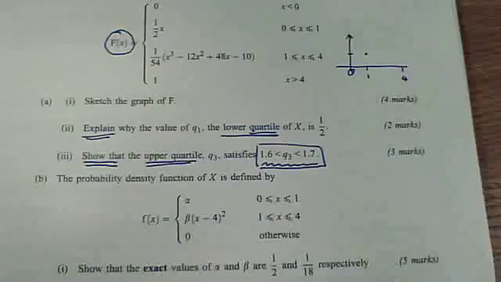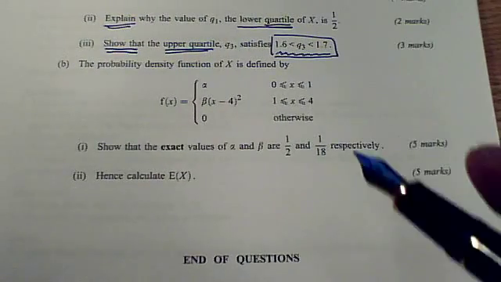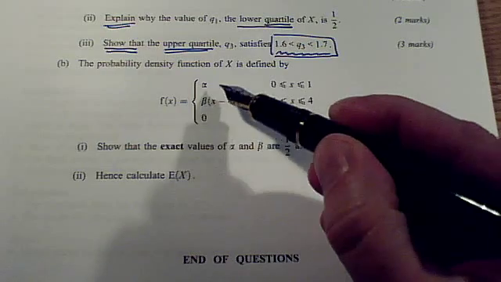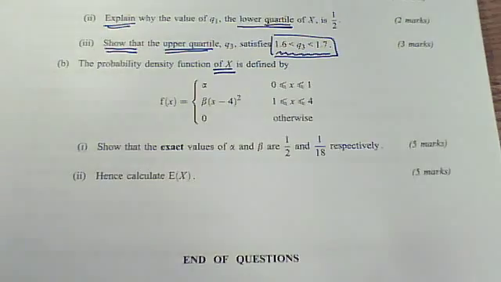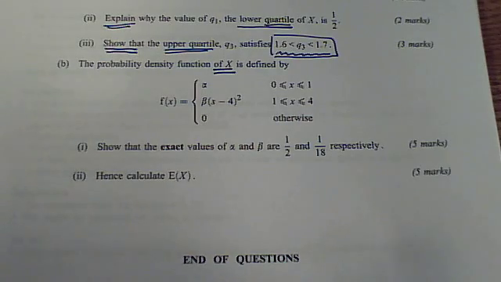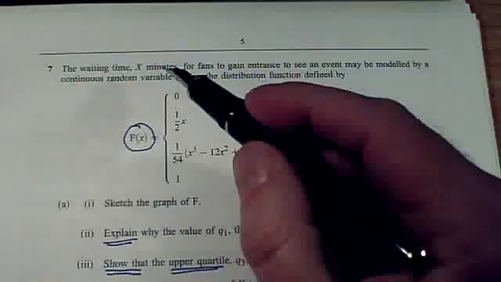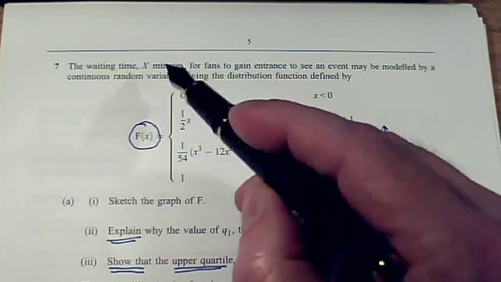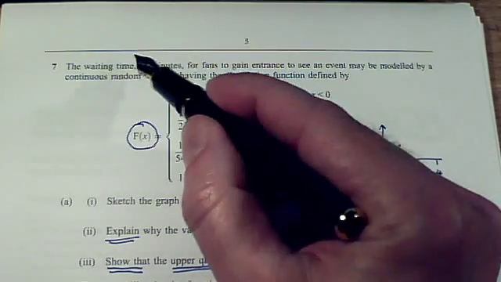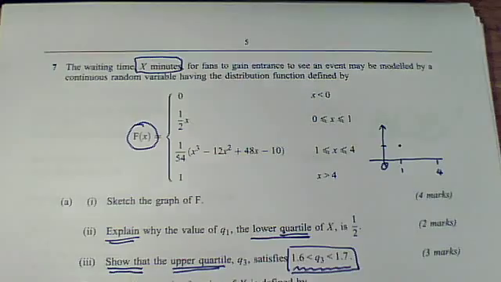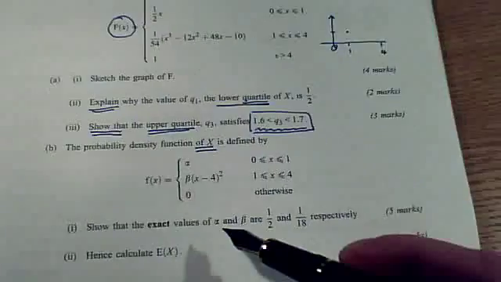On part B, we've now got a probability density function, and it's again got 2 rules. What you need to pick up is the probability density function of x. This is not a wholly new question. This refers right back to the top of the question, where x was something to do with fans gaining entrance to an event. The point about that top section is they're setting up an x that applies to the whole question. So this x in this part is the same distribution as this.